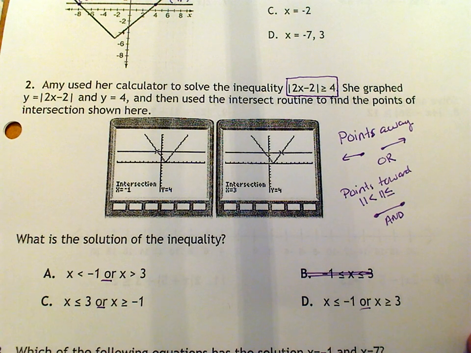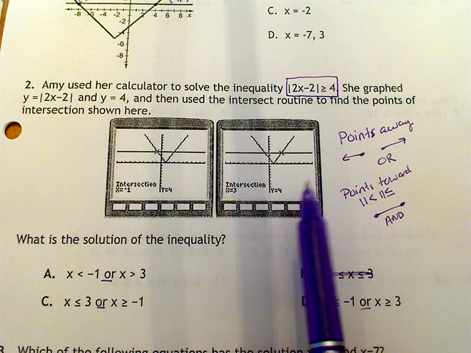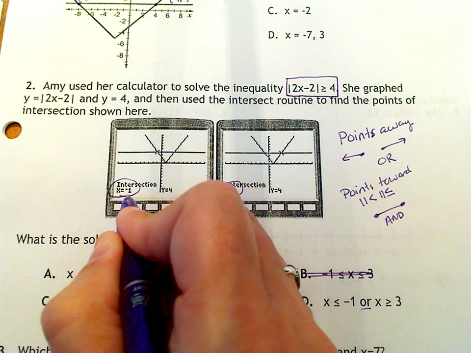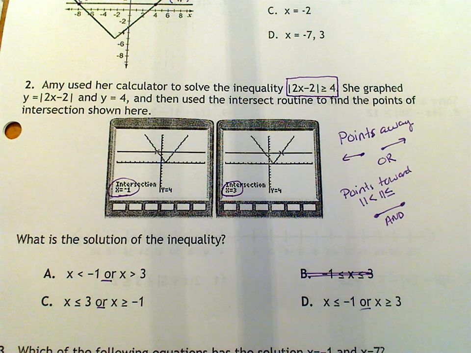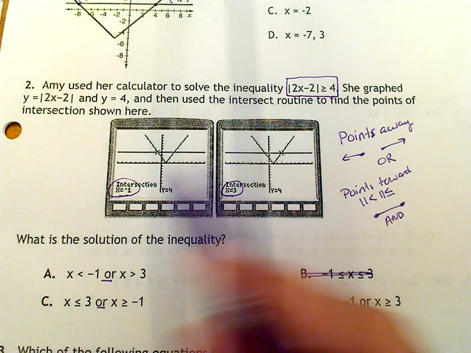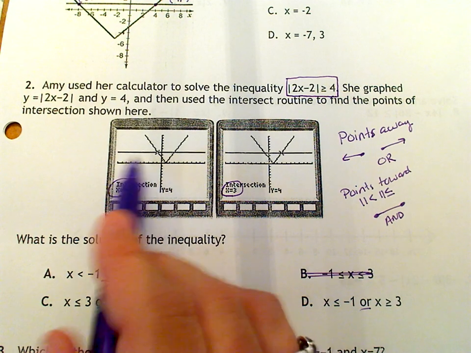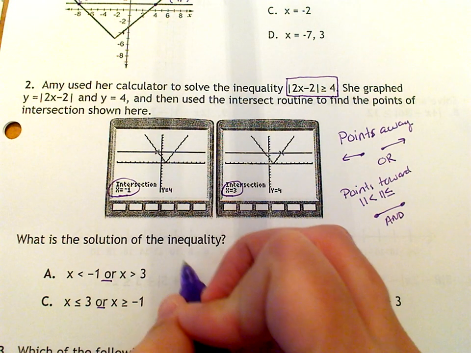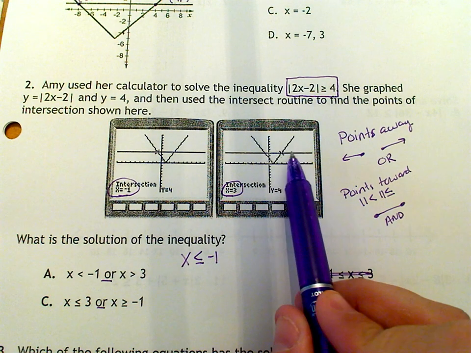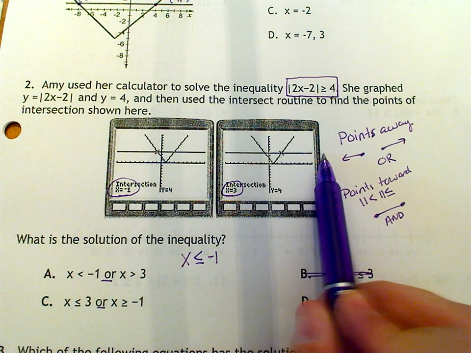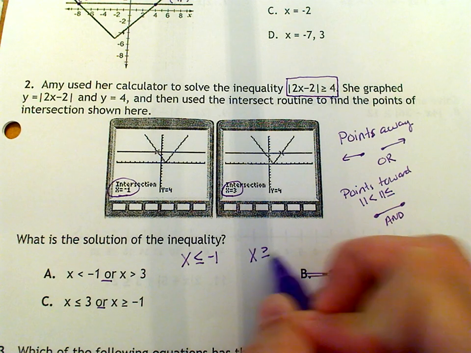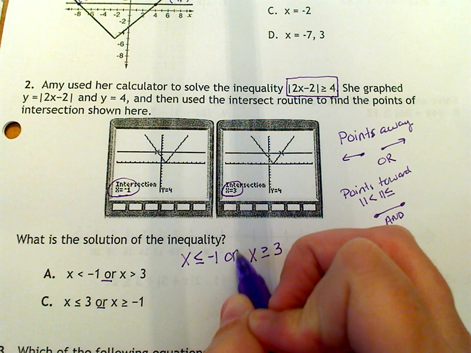All right, so now what we want to do is find those two x values. And they found those for us right here, the negative 1 and the 3. So since it's an OR, they're going away from each other. It's going to go this way. So it's going to be x is less than or equal to negative 1. And then this one is going to go from 3, and it's going to go that way because they're going away from each other. So this is going to be x is greater than or equal to 3. And we know that's going to have the OR between it.